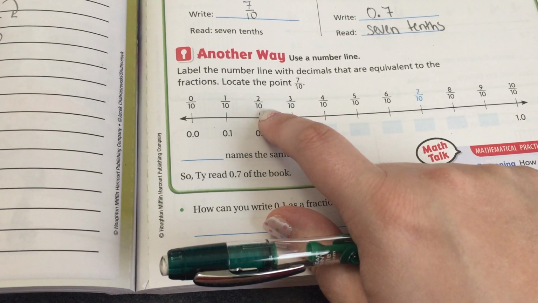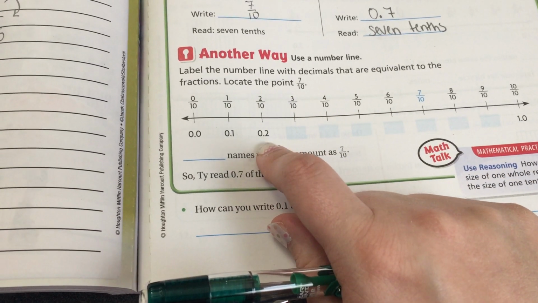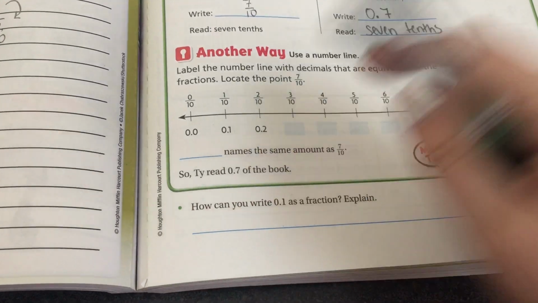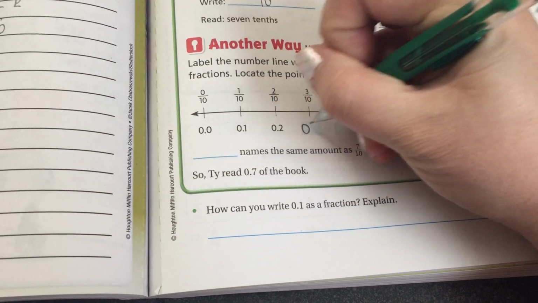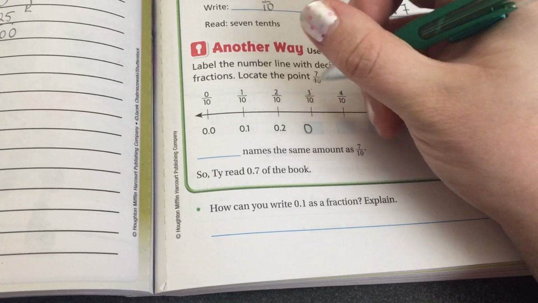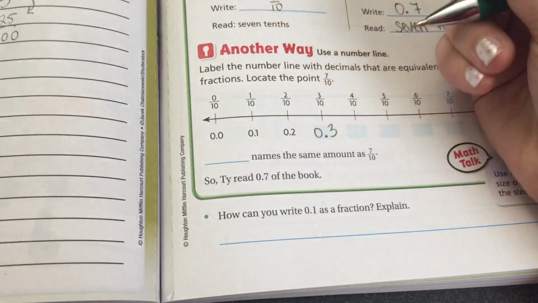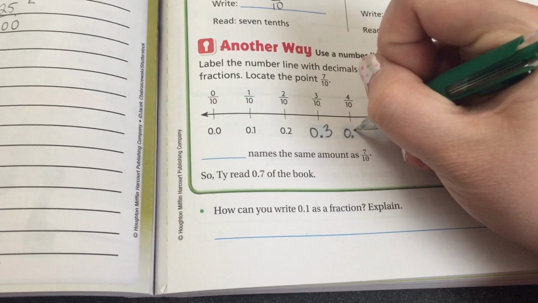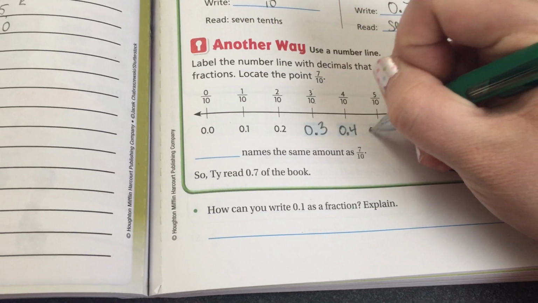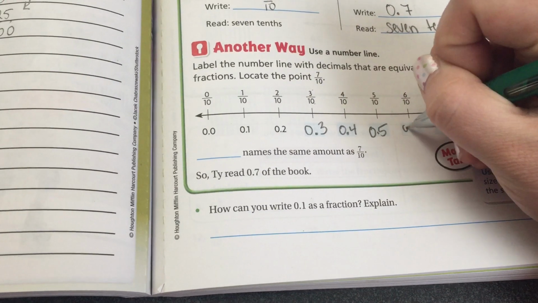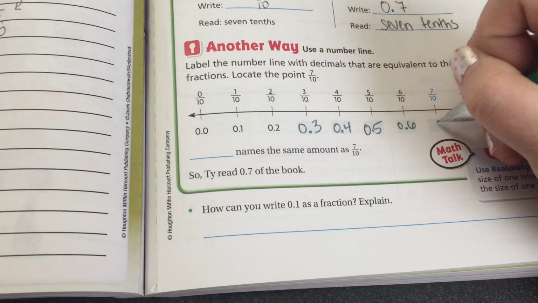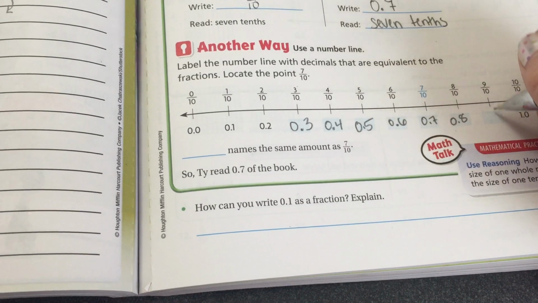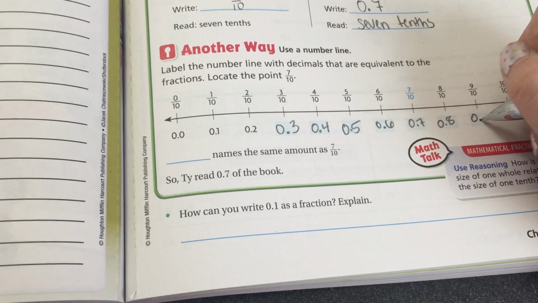Because there's 2 tenth size pieces, you can put the 2 in the tenths place, which is that first place to the right of the decimal. So all of these turn out to be the same way. There's 3 tenths pieces, so I can put a 3 in the tenths place. Same thing all the way down, because there's 4 pieces, 5 pieces, 6 pieces, 7 pieces, 8 pieces, 9 pieces.